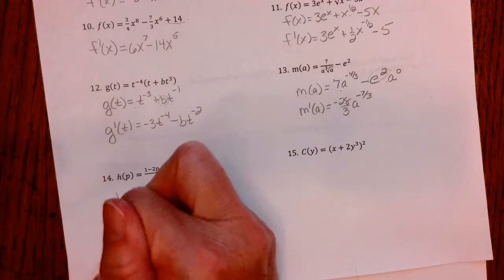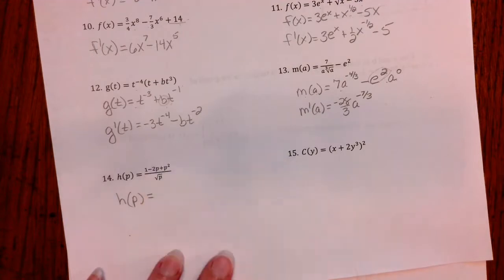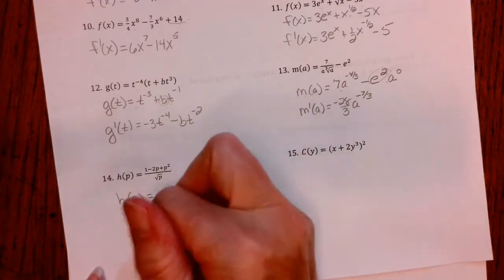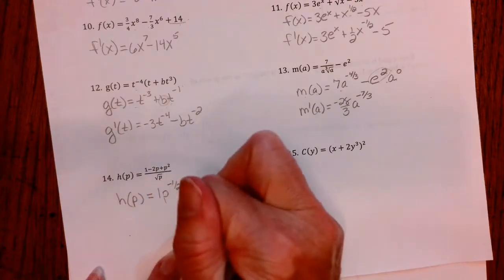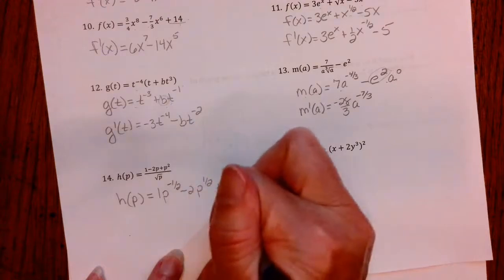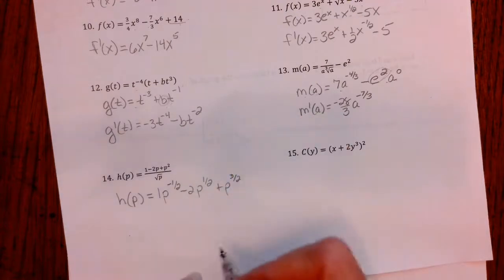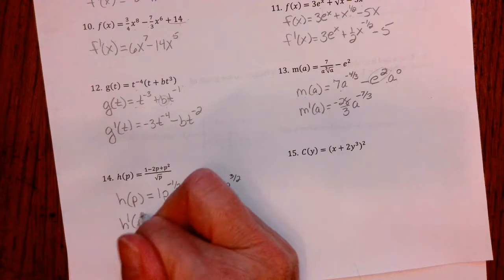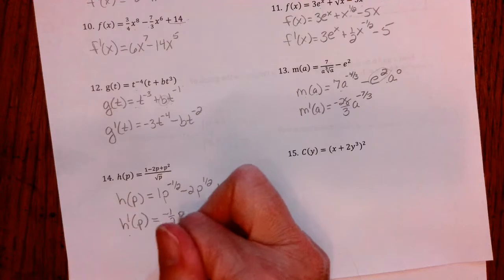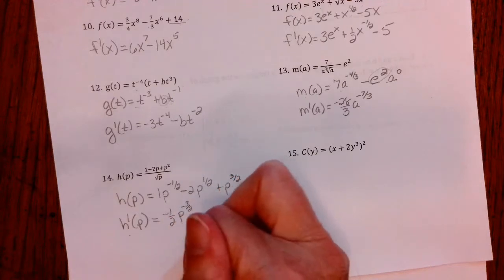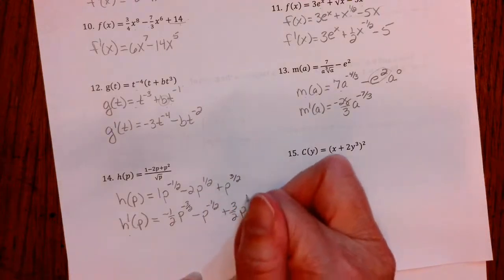Function h is written in terms of p, so I'm going to simplify these all down because I don't yet have some kind of a quotient rule. 1p to the negative 1/2 minus 2p to the half plus p to the 3/2. H prime, differentiating with respect to p, gives me negative 1/2 p to the negative 3/2 minus p to the negative 1/2 plus 3/2 p to the 1/2.